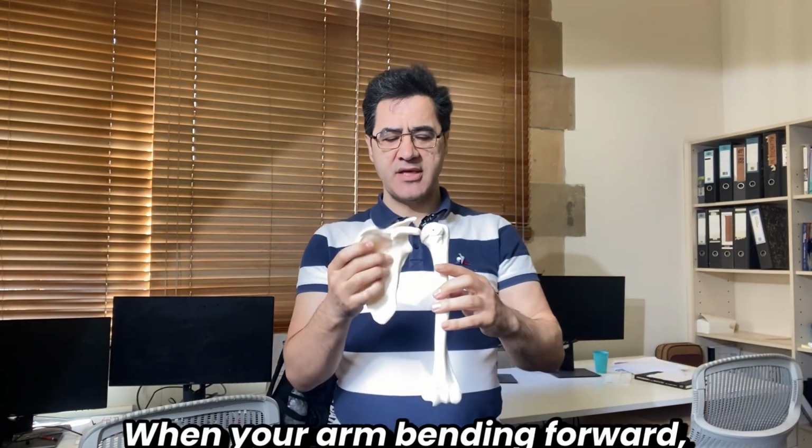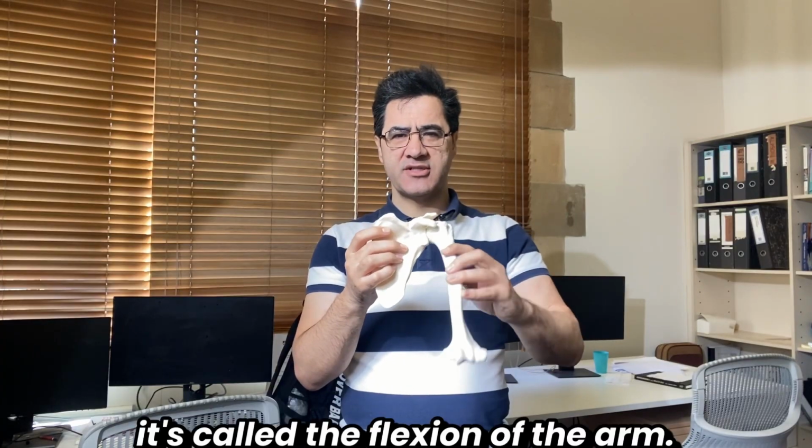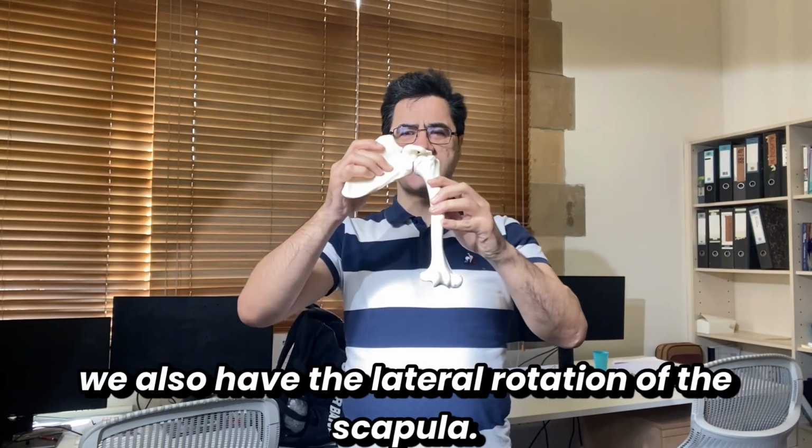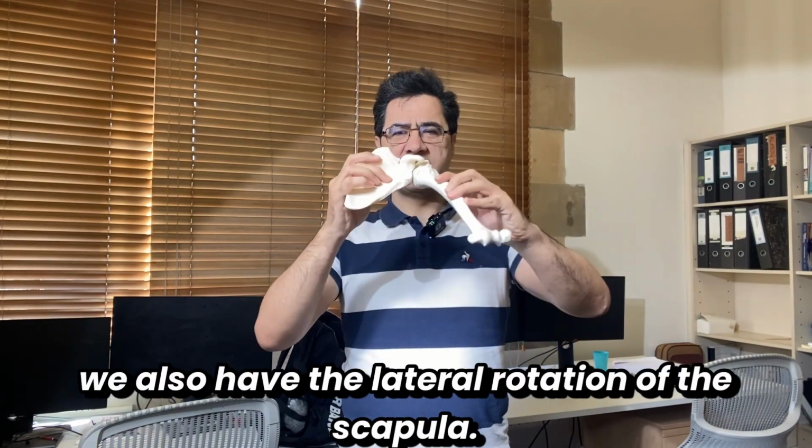When your arm bends forward, it's called the flexion of the arm. So at the same time, like the abduction, during the flexion of the humerus, we also have the lateral rotation of the scapula. Why?